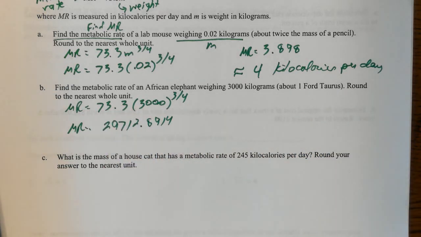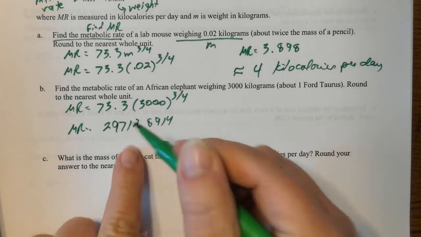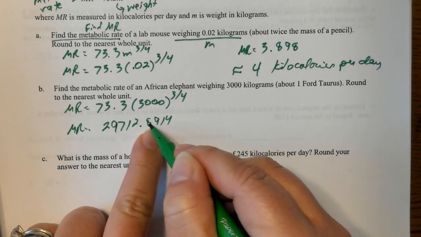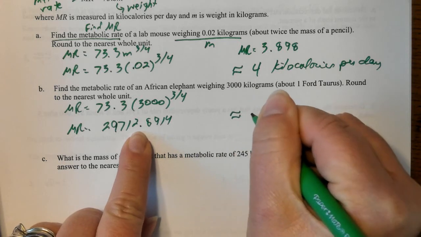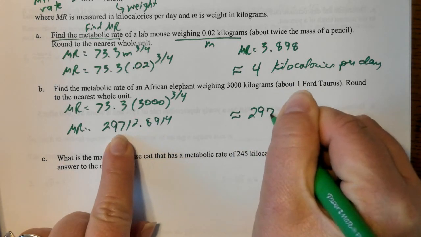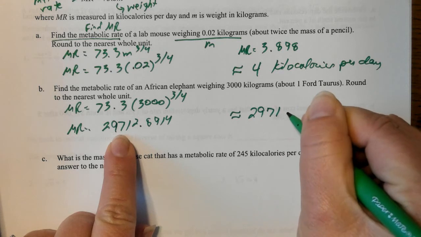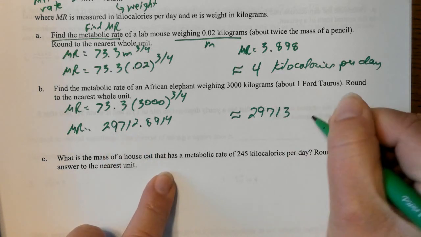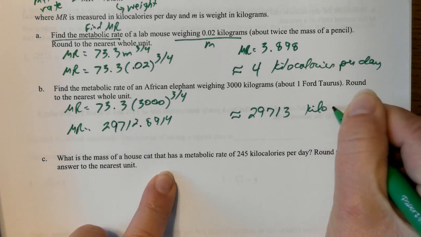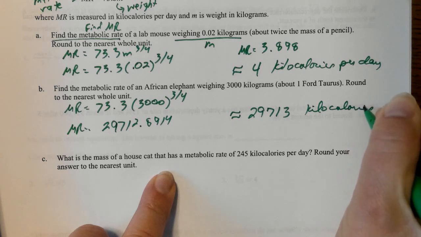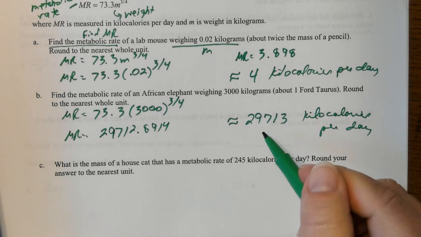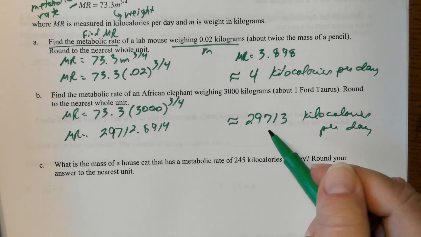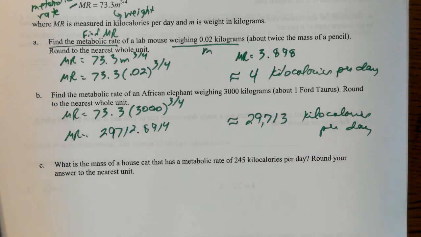Again, round to the nearest whole number. 2 is in my whole number position, and the first decimal is 5 or higher, so it sends it up. So it's approximately 29,713 kilocalories per day. Which makes sense. A big old elephant is going to burn a whole lot of calories in a day, 29,000 of them.